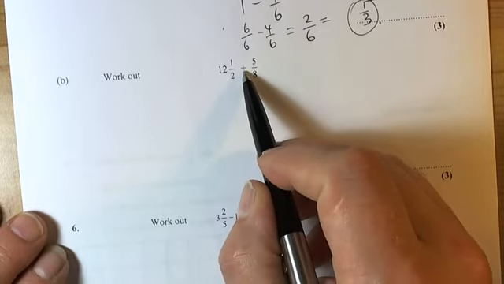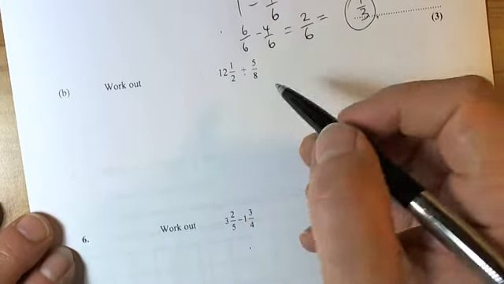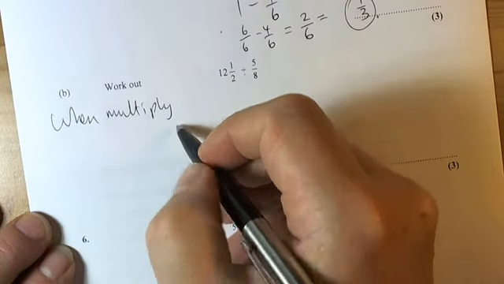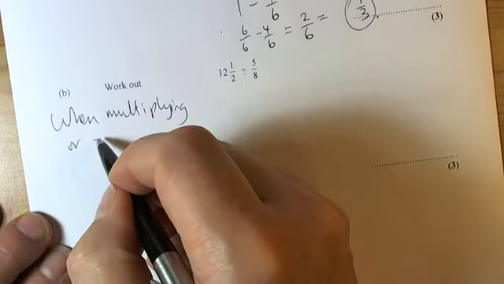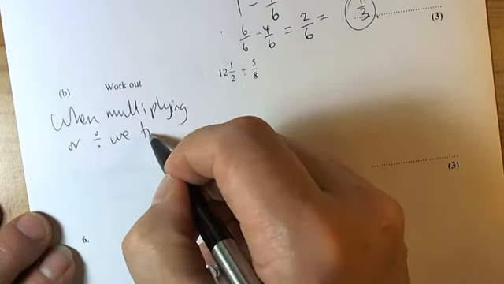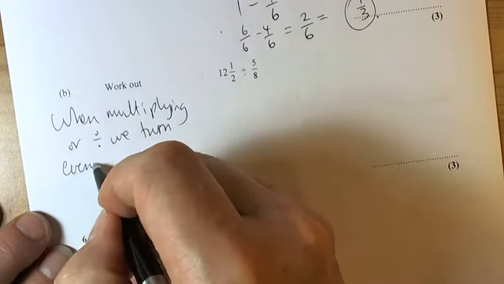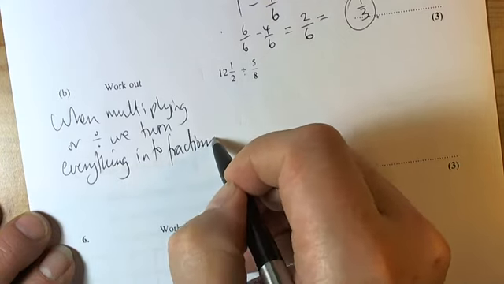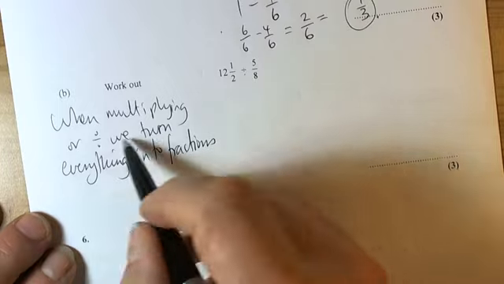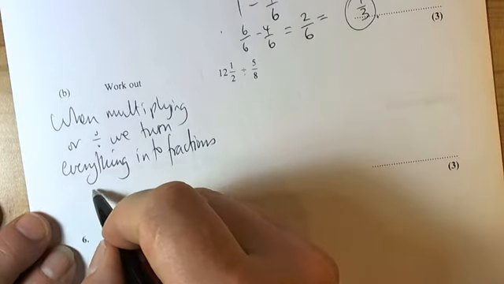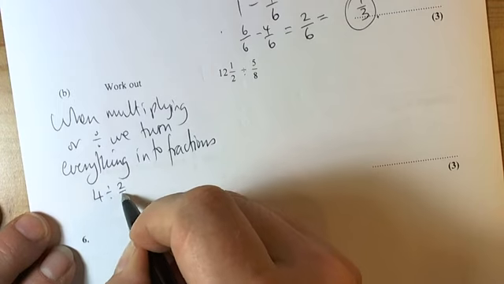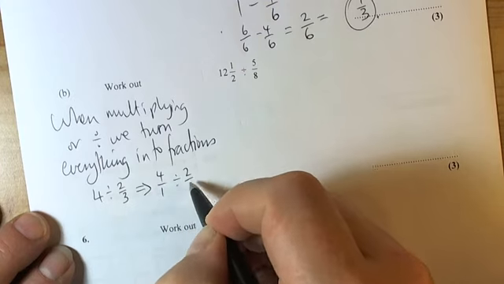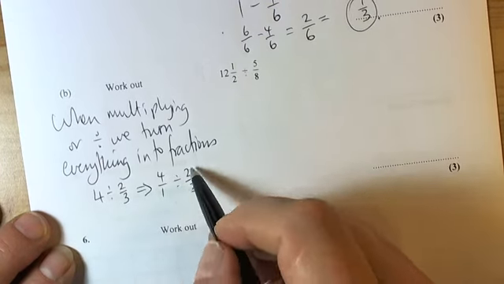This question is asking us to work with division, and when you're multiplying and dividing, it's really important that you make your life easy. And the way we do it when multiplying or dividing, we turn everything into fractions. This is the way that will always work. And what we mean by that is if we've got something like 4 divided by 2/3, then we need to rewrite this as 4/1 divided by 2/3. So that we've got both parts as fractions.